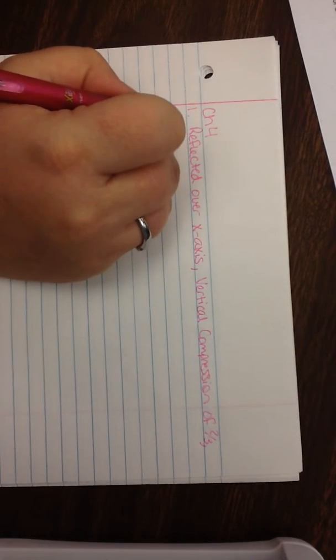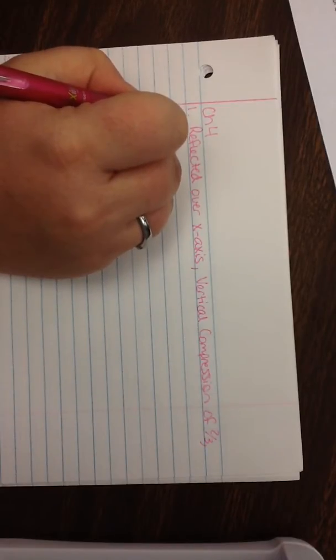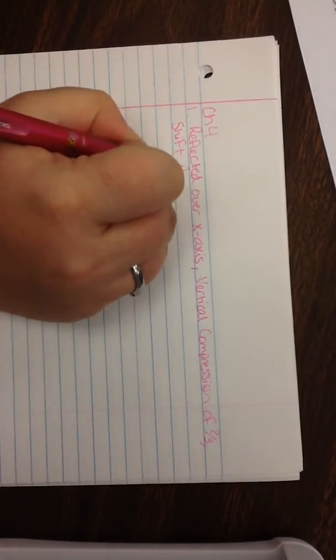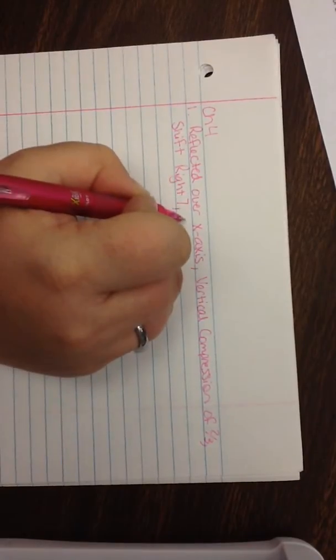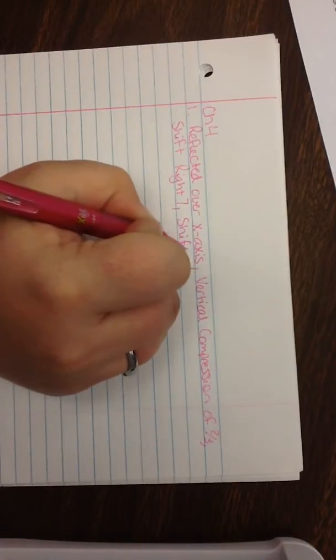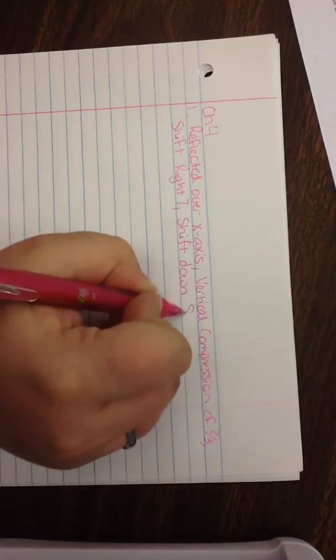Then I have inside the parentheses x minus 7. That's a left and right translation, and it does the opposite of what you think it's going to do. So it is a shift right 7. And then after it, I see a minus 8. That is a shift up and down, but it does what you think it's going to do. So it's negative, so it goes down 8.